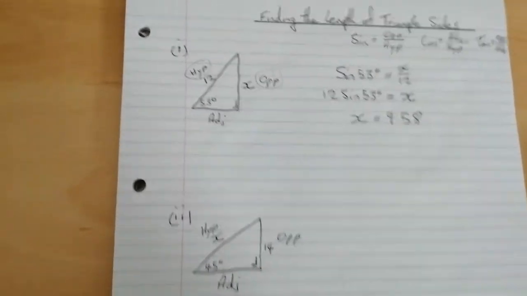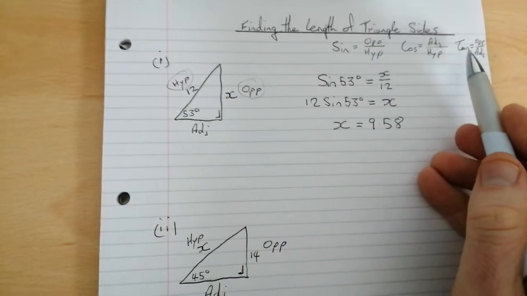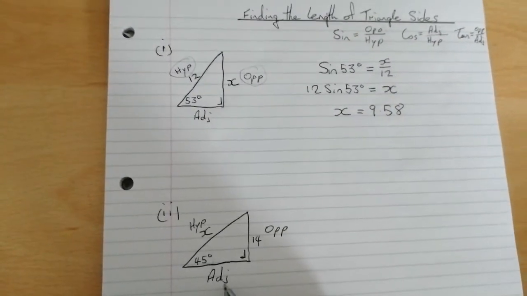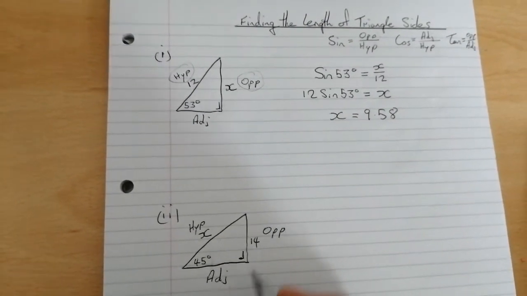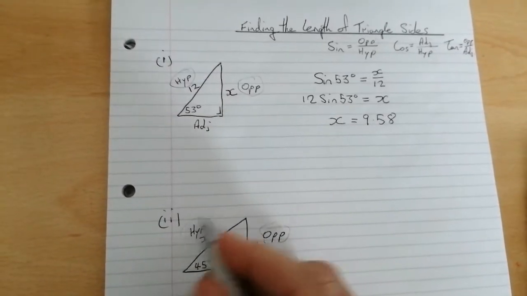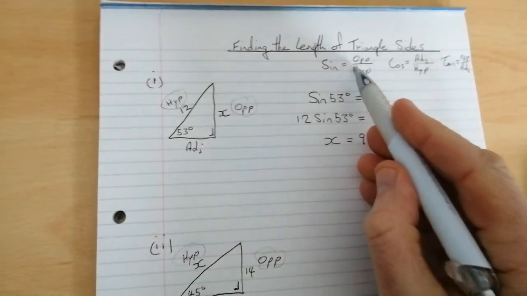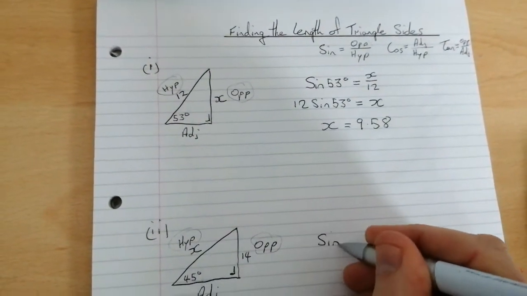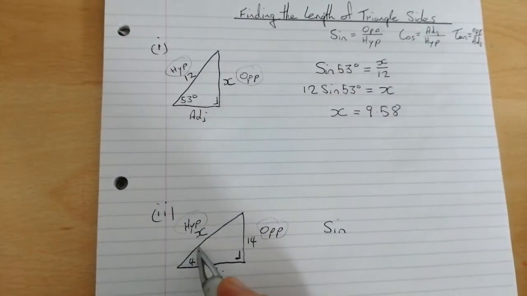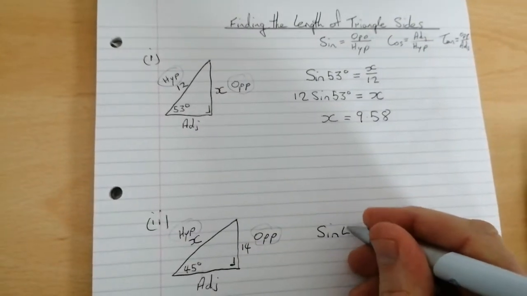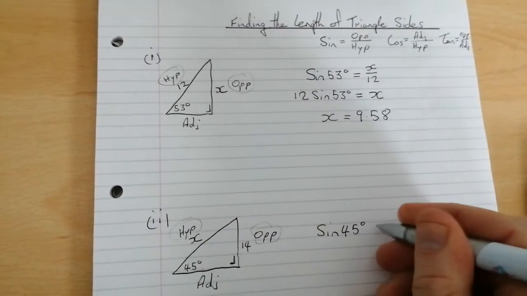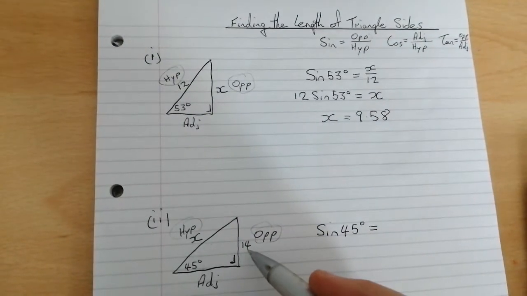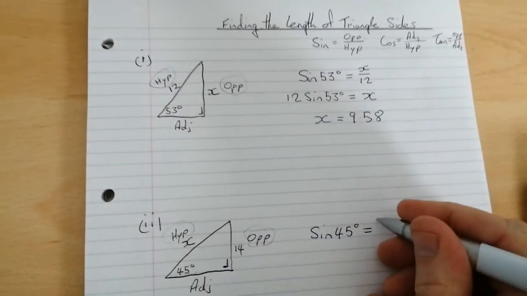Step 3 is to decide which one of our sine, cos, or tan we're going to use, and we decide by ignoring the one that we don't have an x for or we don't have a number for. So again, we're going to use the opposite and hypotenuse. So it's actually the same as the first example where we're going to use sine. Now we're going to say sine of this angle, 45 degrees, which we can calculate using our calculators, is equal to, well, we know from the ratio, it's opposite over hypotenuse, so 14 over x.